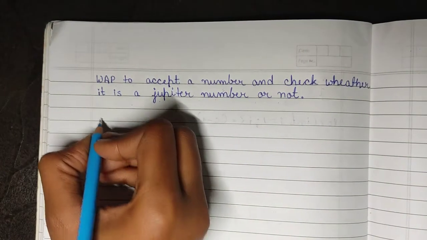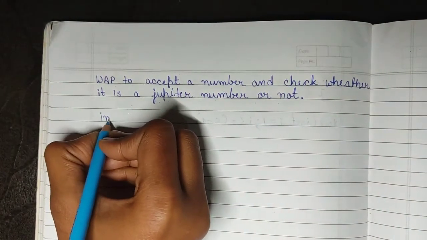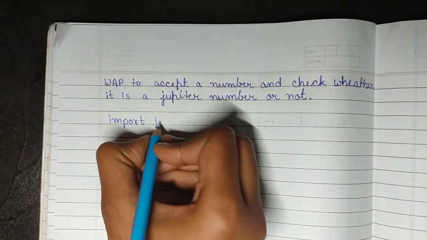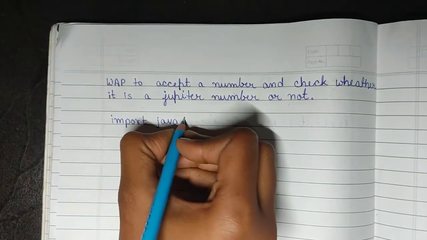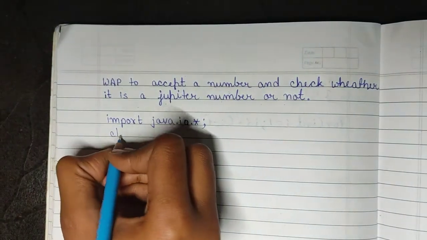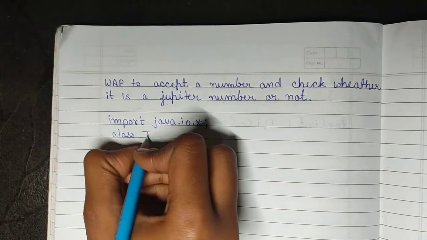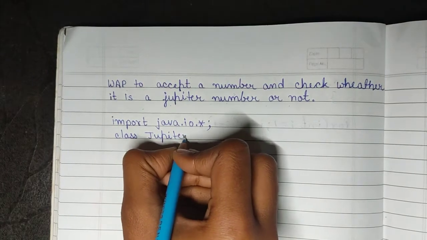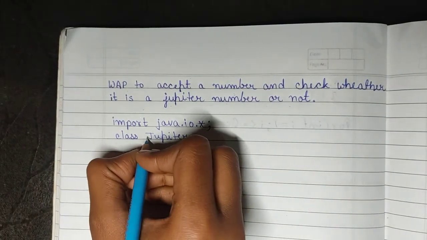So we are taking a package to accept a number. Import java.io.*; class Jupyter. Here you can take another name also, as the class name is a variable.